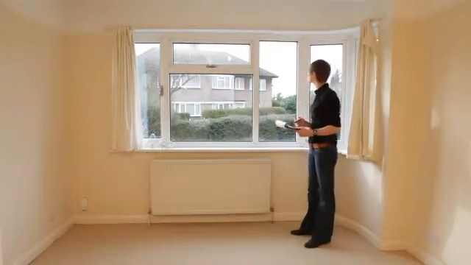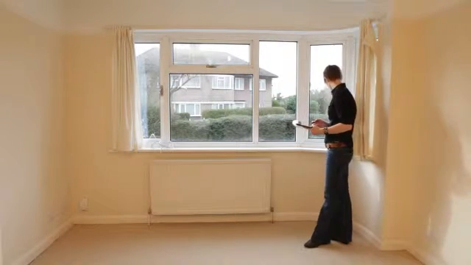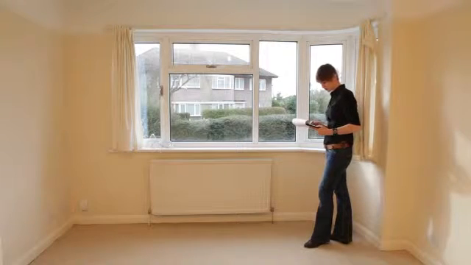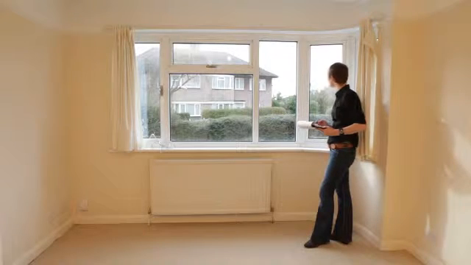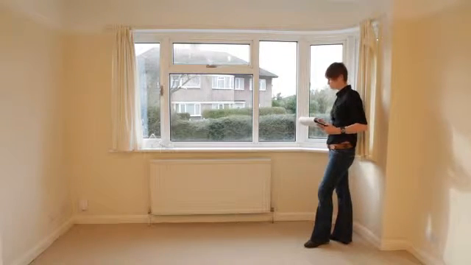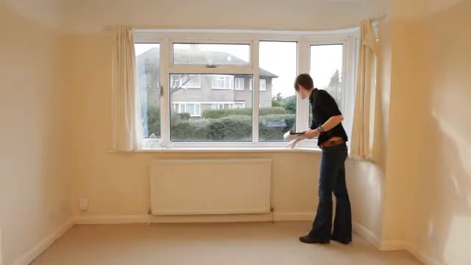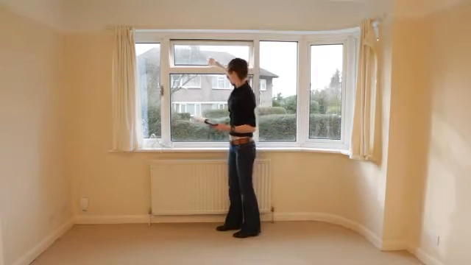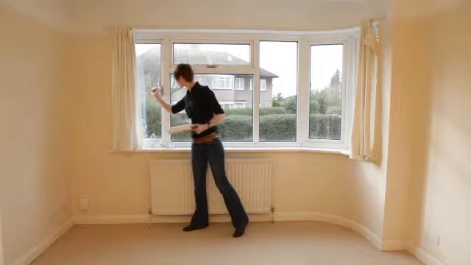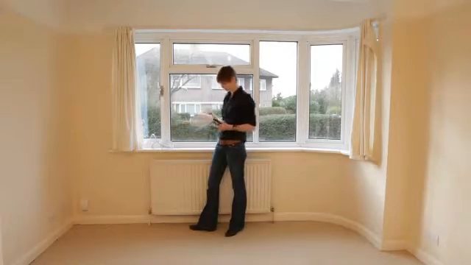Onto the windows. Now the inventory description is accurate. The condition says domestically clean and intact, which is accurate. However, we do have some minor shading, particularly around the sill, with some small usage marks, which I put down as wear and tear. We also have some minor rusting and usage marks to the window furniture, again wear and tear.